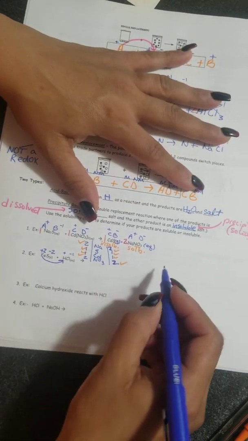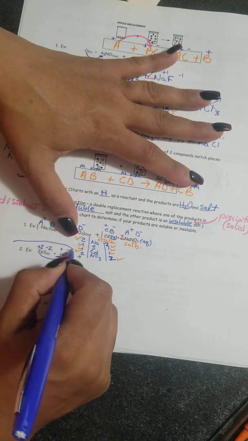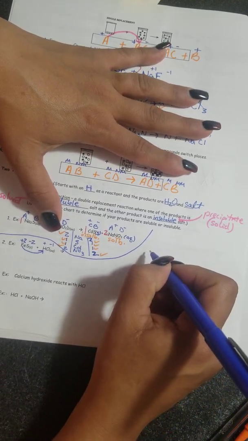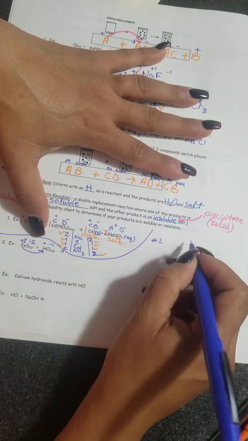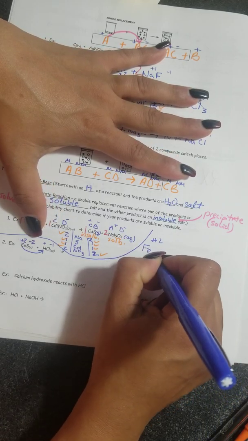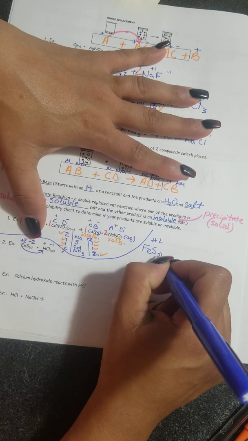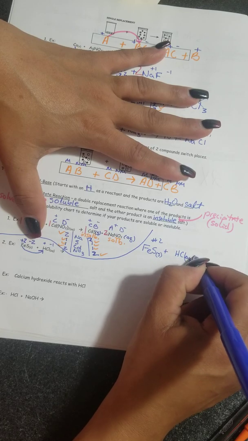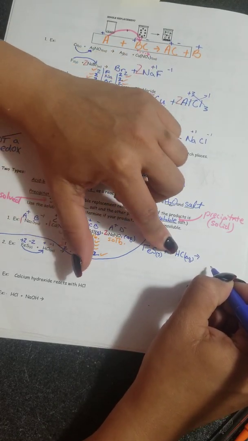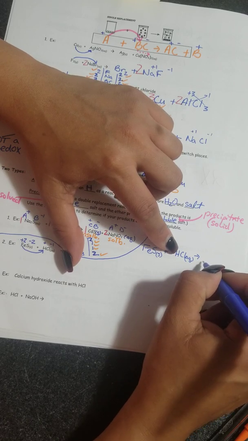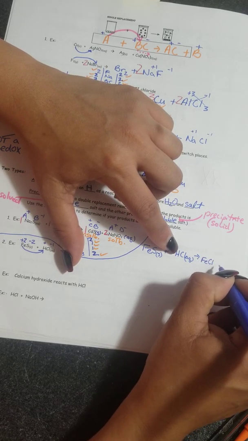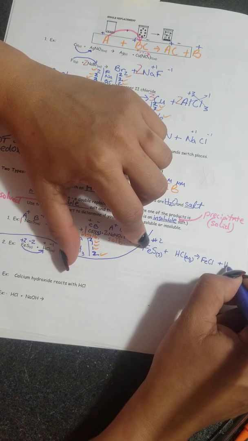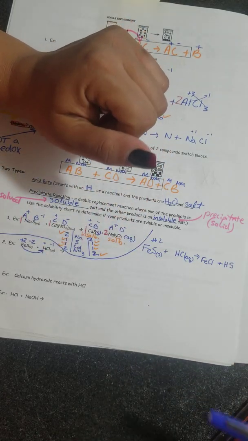So let's come over here and I'm going to rewrite all of this as number 2, and I'm going to draw a line over here just so I can make it a little clearer. I'm going to put number 2. So I'm going to have FeS solid plus HCl aqueous yields. The Fe is going to take his place. So in that case, it's going to be FeCl plus HS. There we go.